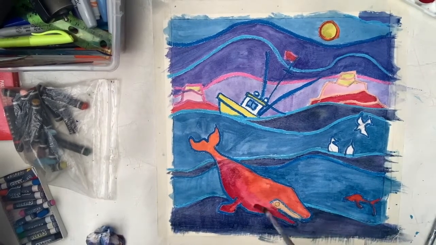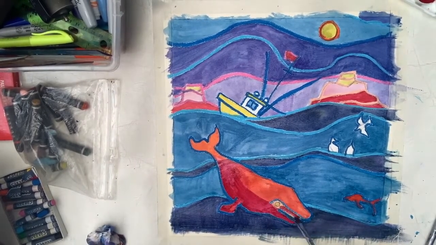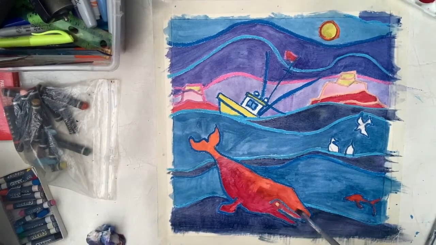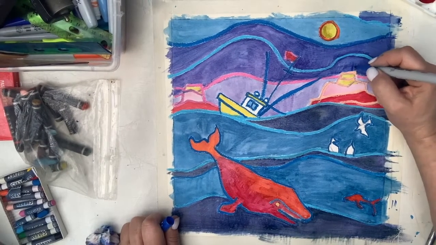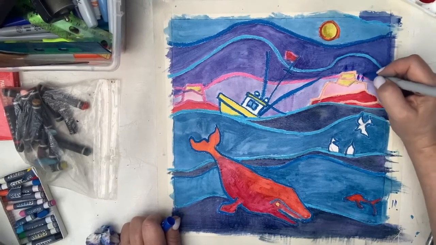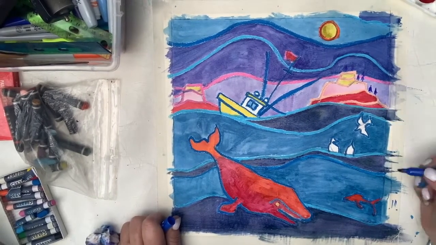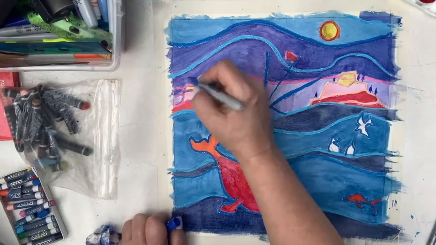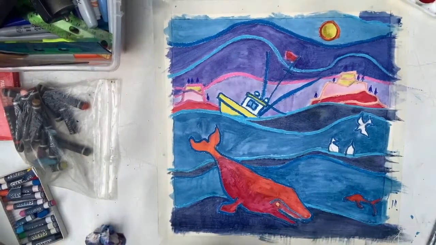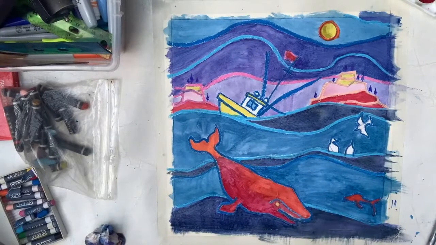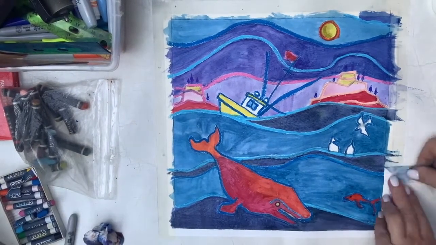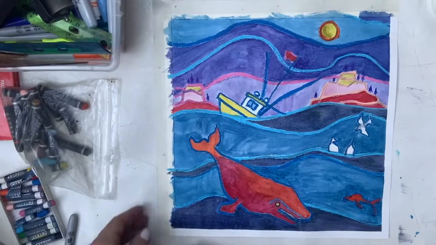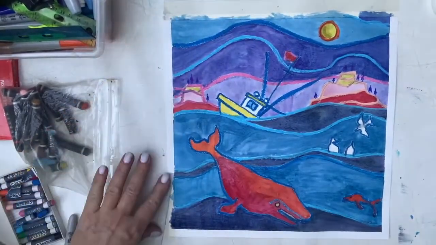For the really very small details, you can also use markers. In my case, I decided to use a marker, and I use Sharpie because Sharpie will not bleed into the wet paint. So I used the blue Sharpie to create the trees. After removing the masking tape pieces, I have my lovely painting within the white frames.